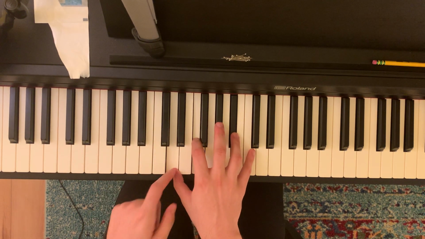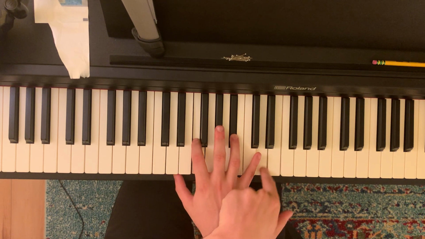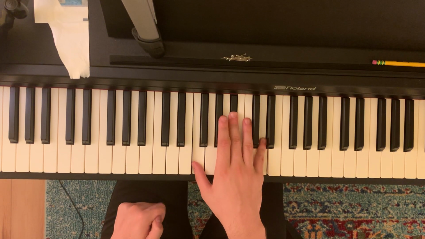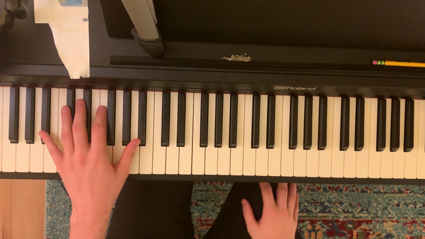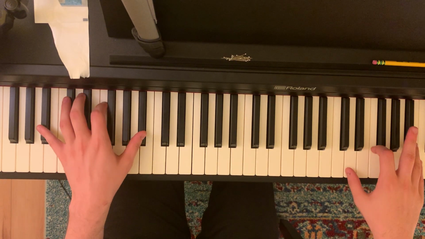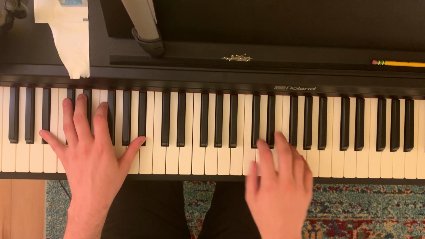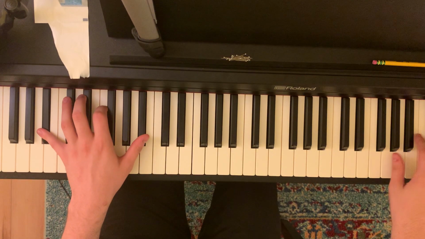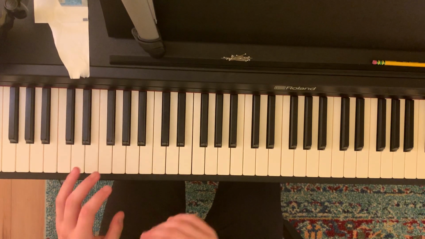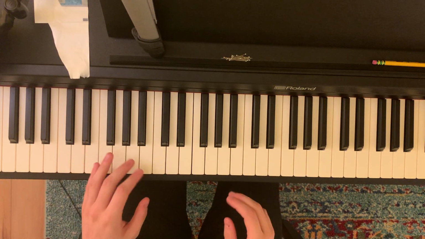Or you can do it again. Take this D and move it up here. That's still a B flat chord. You can play B flats anywhere and it'll be fine. So if the chord chart says B flat, you can play like... It doesn't matter because that's a B flat chord.